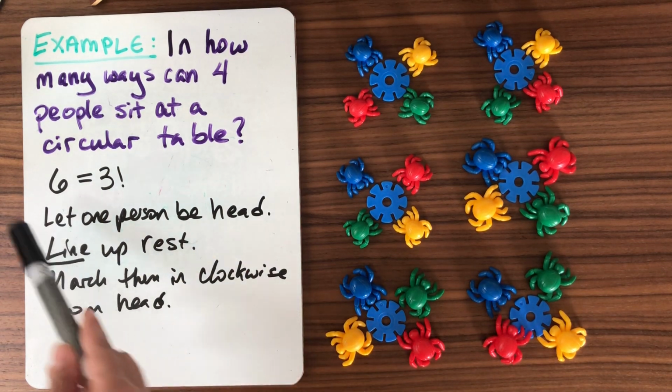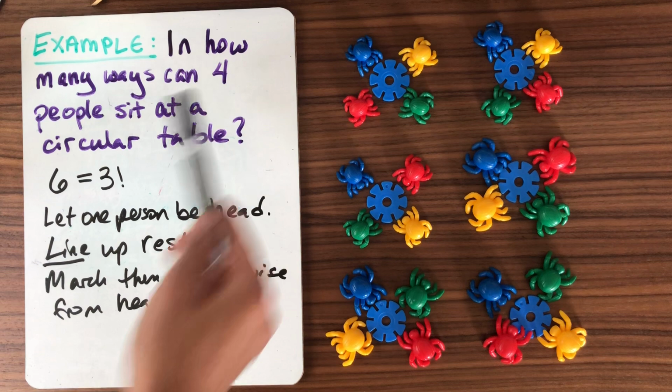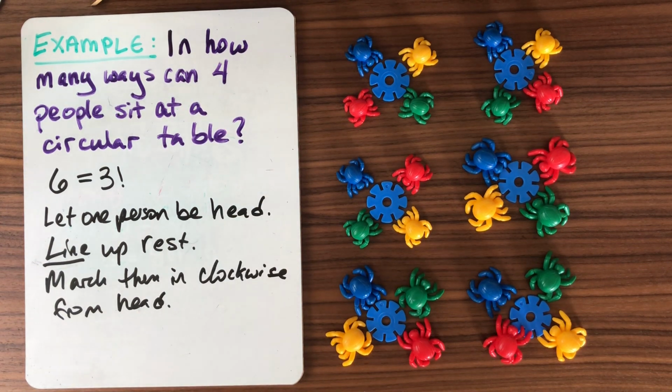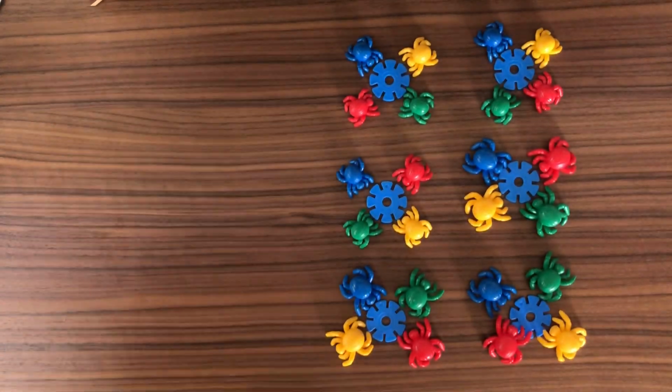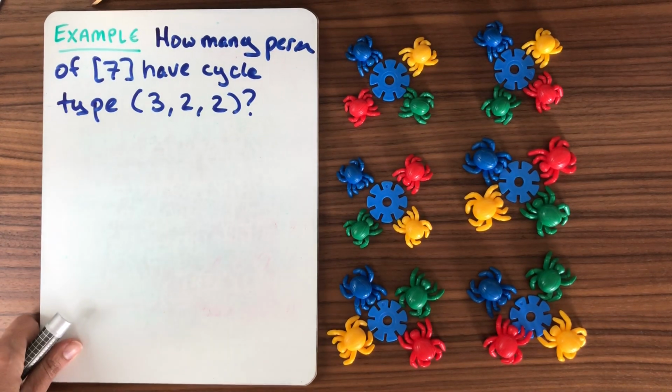So in general, right, there's nothing special about 3. It's just 4 minus 1. So in general, if I want to say how many ways can I arrange n people at a table, it's n minus 1 factorial. That's going to be helpful in thinking about our next example. It's going to be a little less graphical.